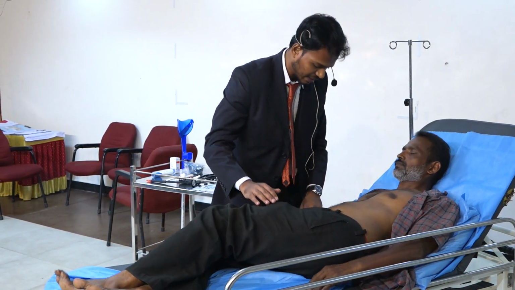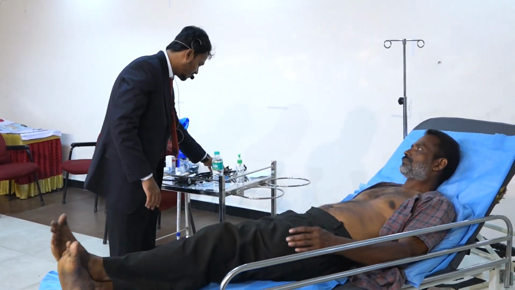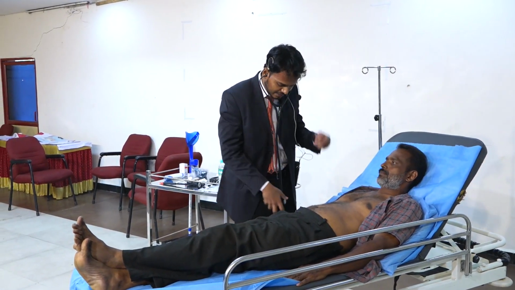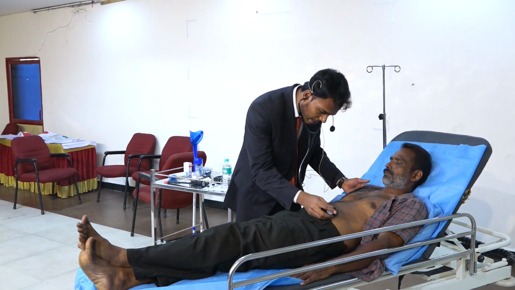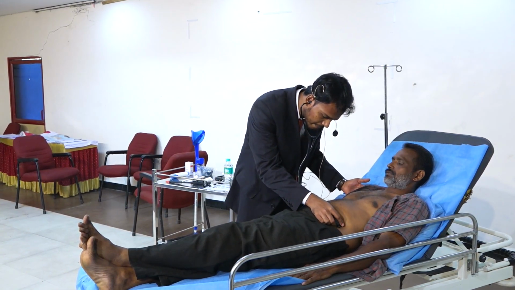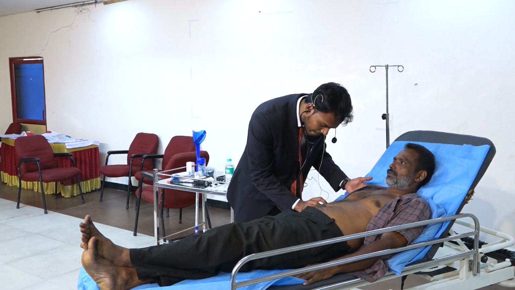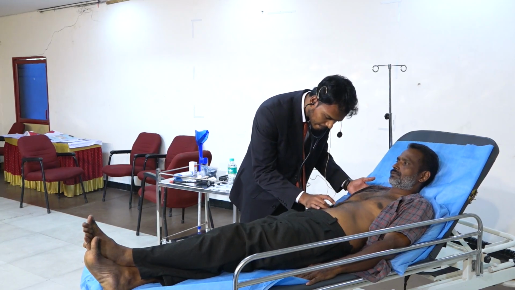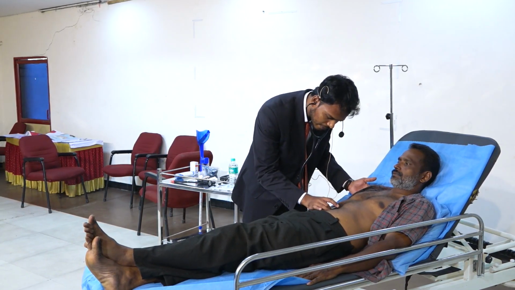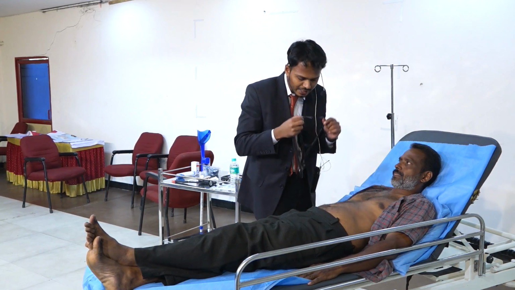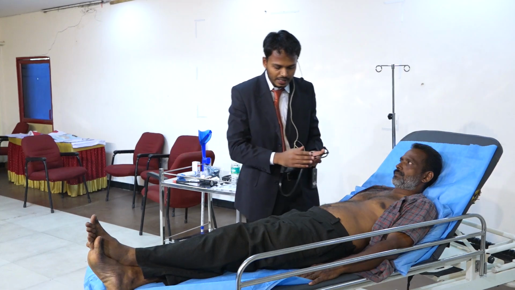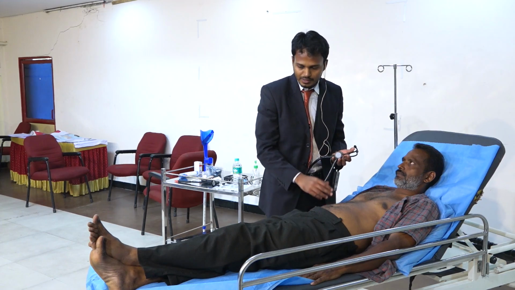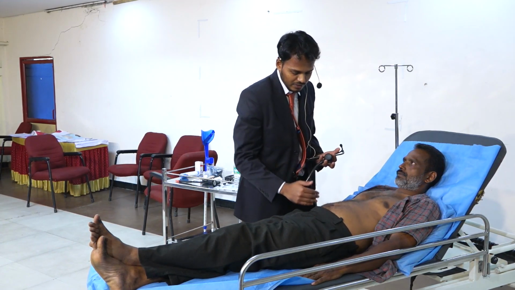Okay, thank you. Lastly, don't forget to auscultate the abdomen. Mainly for the hepatic bruit, bowel sounds and renal artery bruit. For the renal artery bruit, 2 cm above and lateral to the umbilicus. At the liver, point to the liver, and at the left iliac fossa or right iliac fossa, for the bowel sounds you can auscultate.